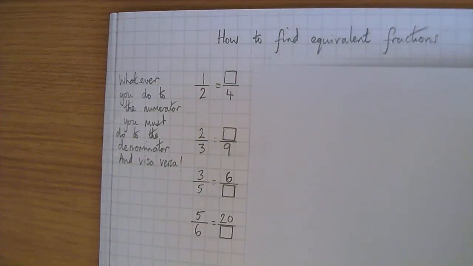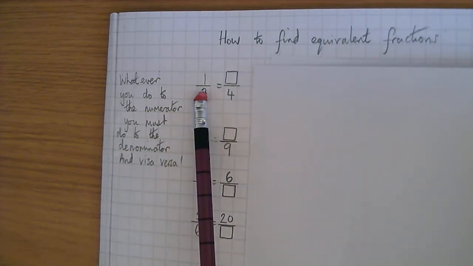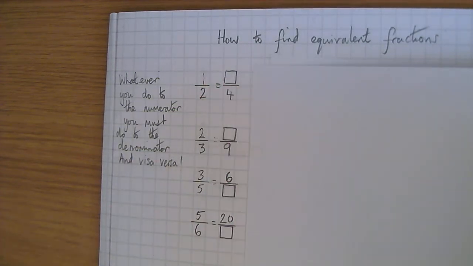How to find equivalent fractions. So the first thing is think about what equivalence means. Equivalence means that something is equal to it. So what we've got here is we've got a half is equal to something over 4.